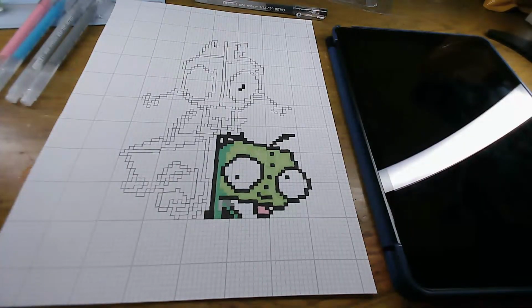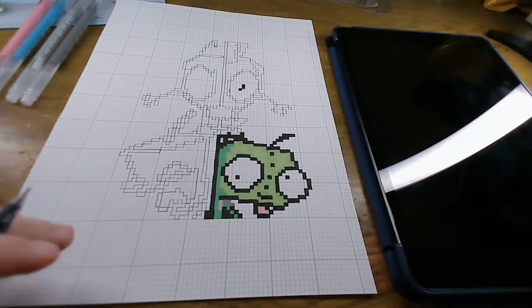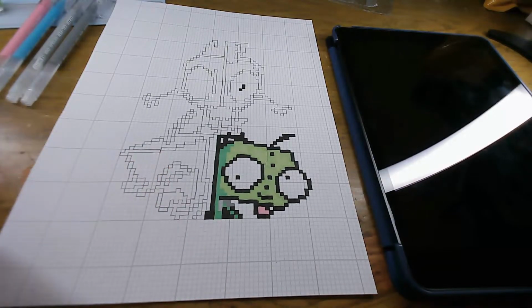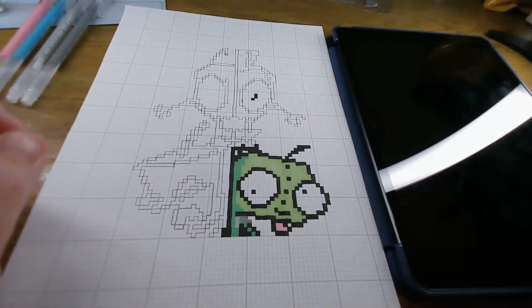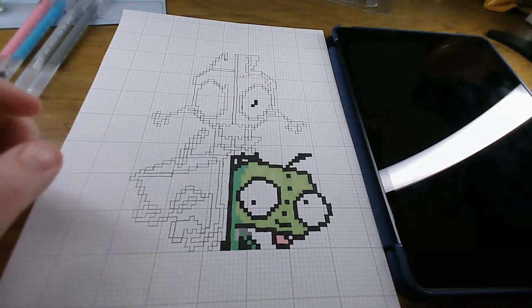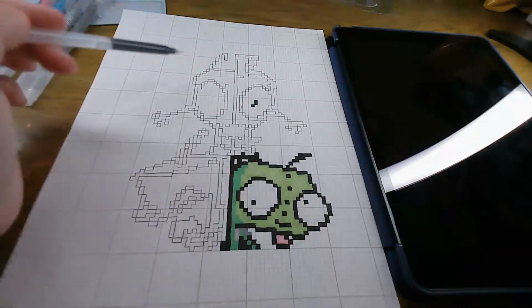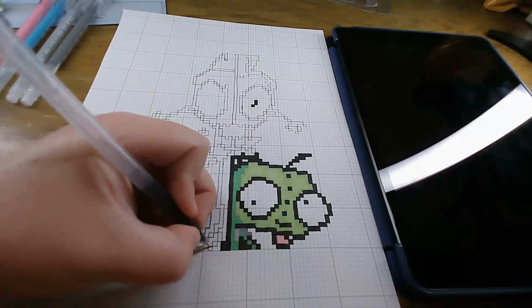Oh, hunching over does not help my back. All right. Now, let's move on to little robot Gur. And then I think I'll stop there for today and I'll do a stream in the next day or so to finish off the last with Invader Zim, because my back is starting to hurt from sitting hunched over.